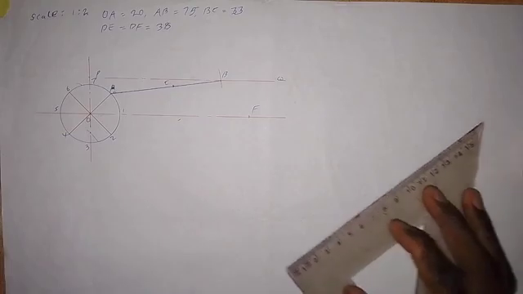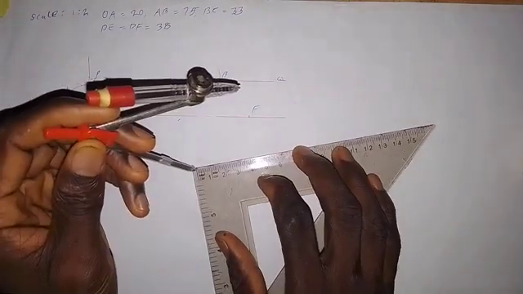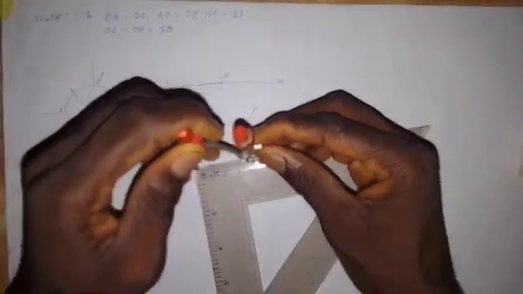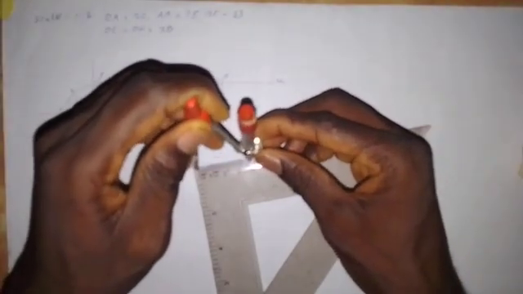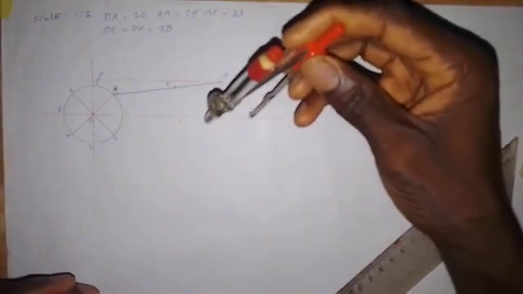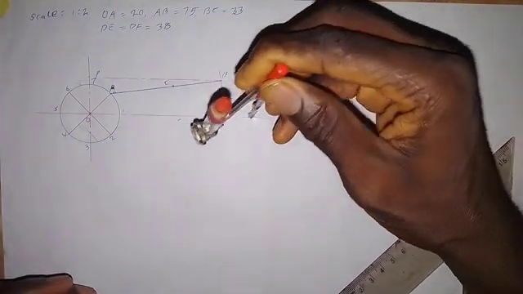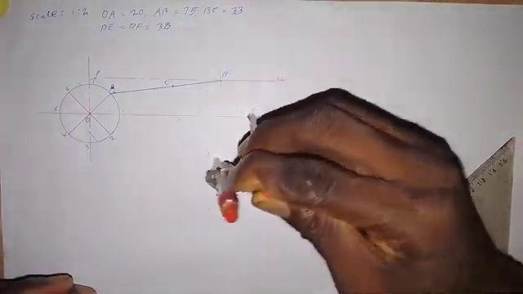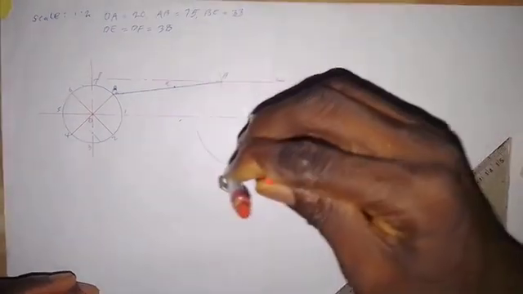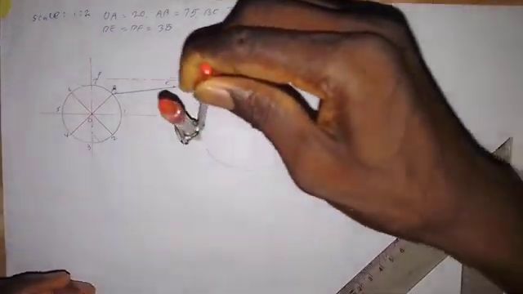So what I need to do now is to take a measurement of 38 millimeters. So I put the pinpoint of my compass at this point F here. Then I'm going to draw an arc like this. So let this go up a little bit.